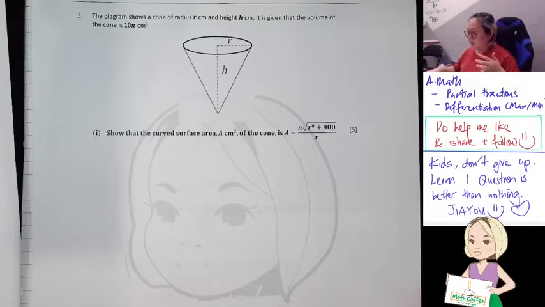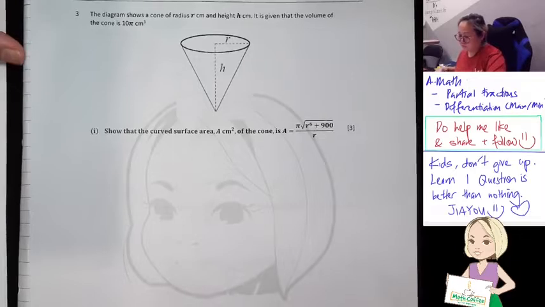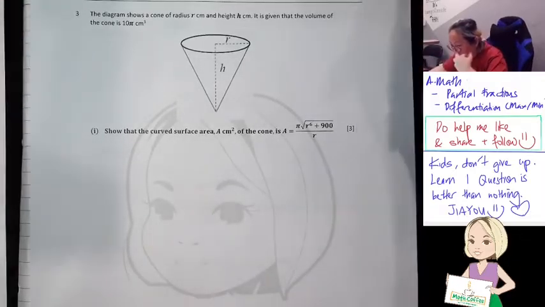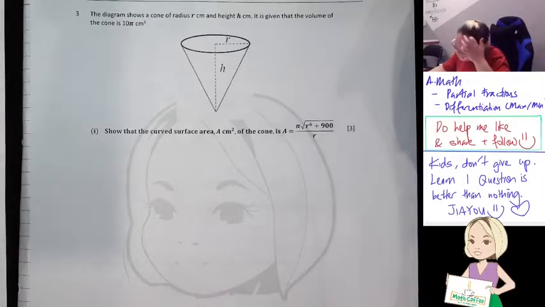If nobody is learning, then no point I talk, right? You're not listening? Then why are you still here? Please swipe away, thank you.